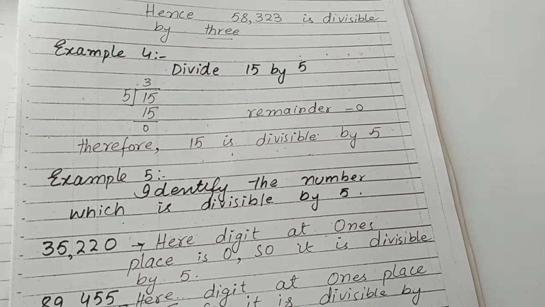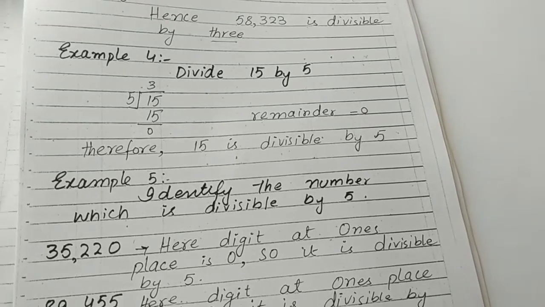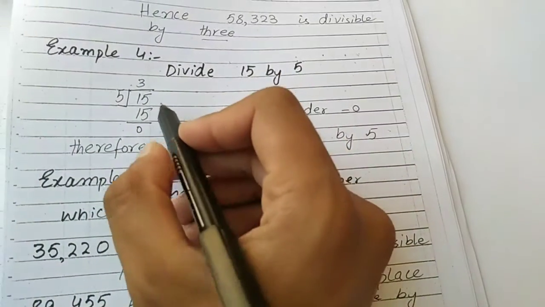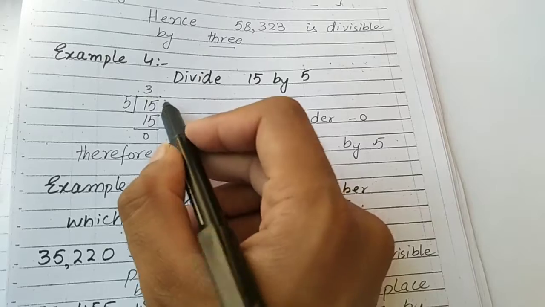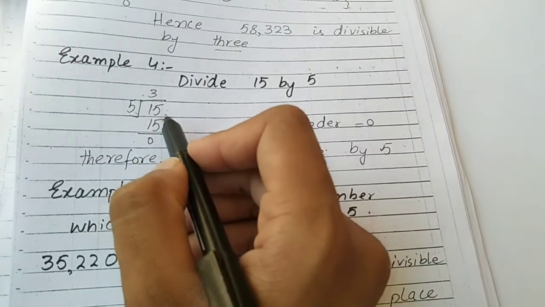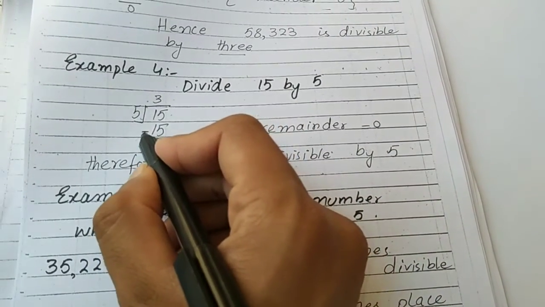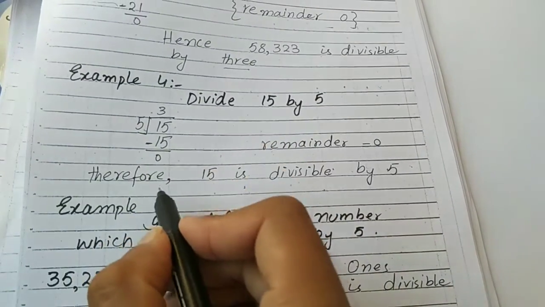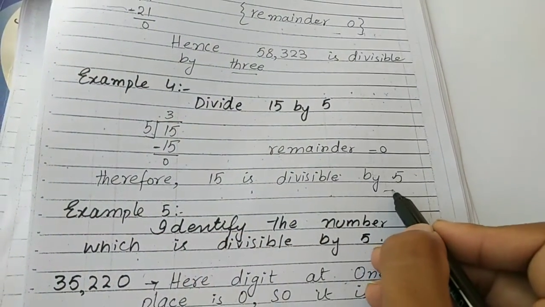Next, example number 4: divide 15 by 5. Now 15 is greater, so put 15 under the division symbol and read the table of 5 up to 15. 5 threes are 15, so the remainder is 0, therefore 15 is divisible by 5.